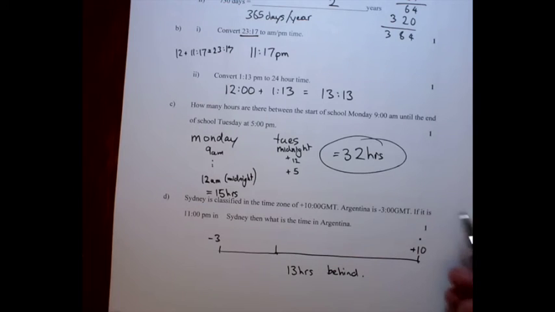Well, what's 13 hours behind 11 p.m.? Well, it's 11 hours from 11 p.m. to midday, and then we need 2 more hours past that, so it's going to be 10 a.m. 10 a.m. is 13 hours behind. So at 11 p.m. it is 10 a.m. in Argentina.